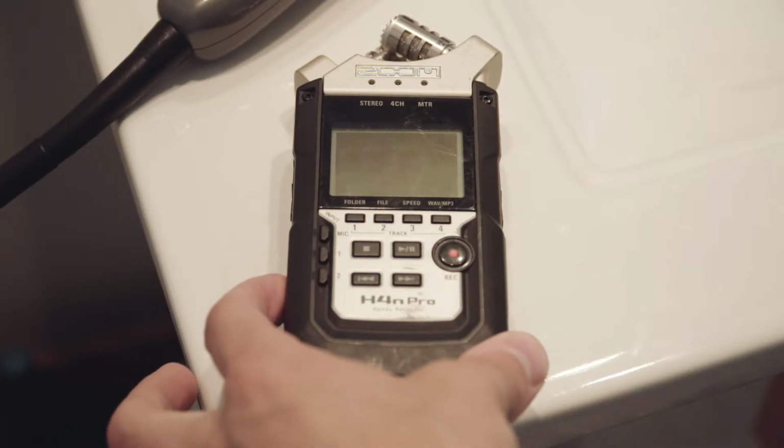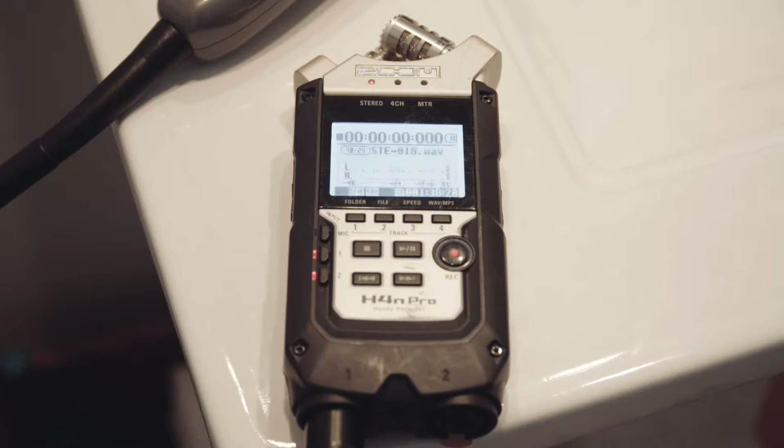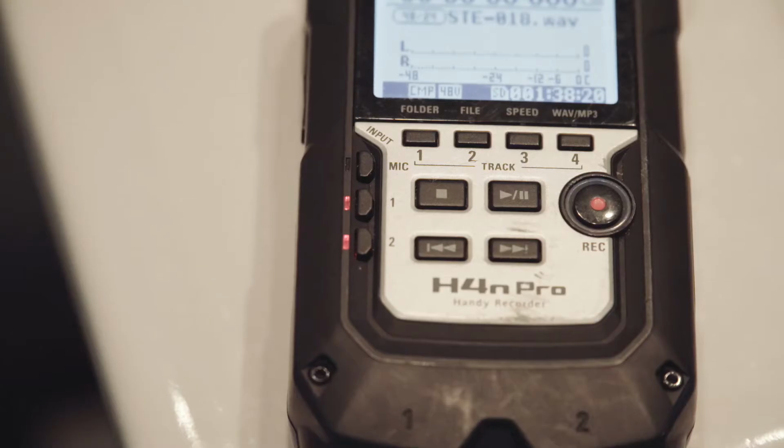Turning on the H4N Pro is part of the process. This recorder has very long boot times if you have large cards in it. That is why I use a 2GB SD card. I originally used a 32GB SD card, and sometimes it could take as long as a minute to boot.